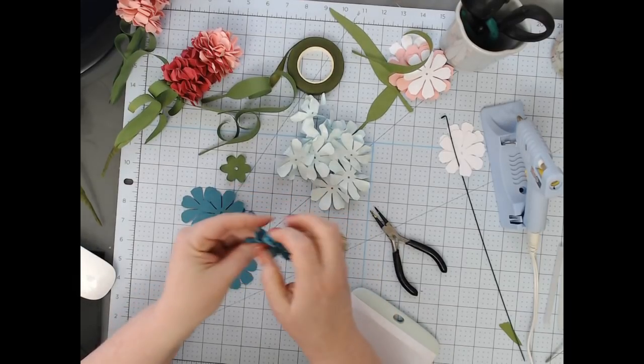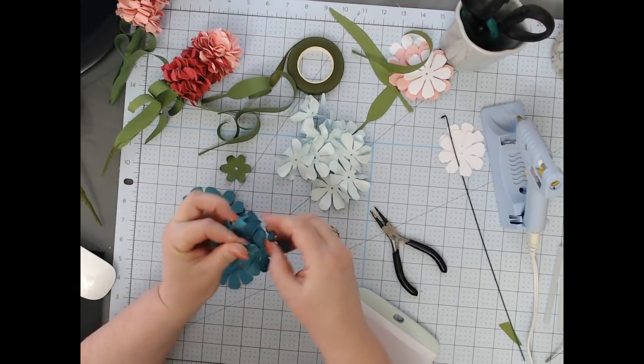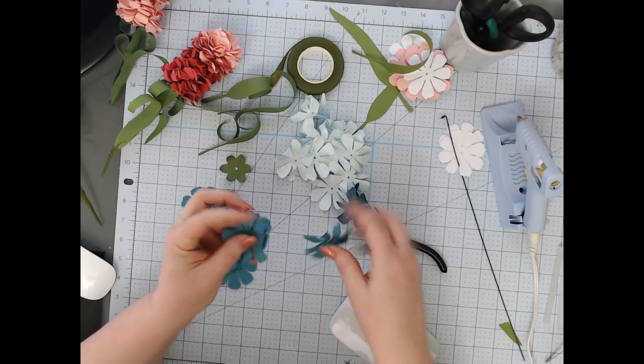I told you this flower was fast. It's almost as fast as a rolled flower. And again, you're going to separate those pieces.